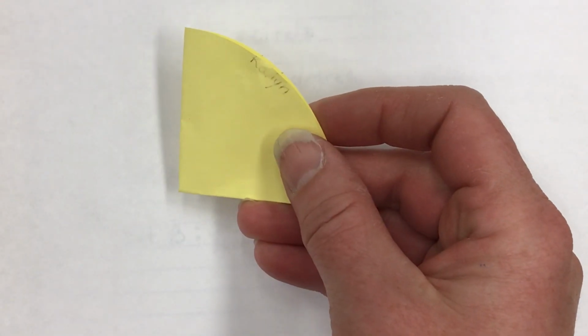And number 8 says if you didn't have a protractor, how could you construct a quarter of it from 0 to 90 degrees? So think about that and see if you could think of a way that if you didn't have a protractor, how you could construct a quarter of it. That's 1/4 of a fraction from 0 to 90 degrees.